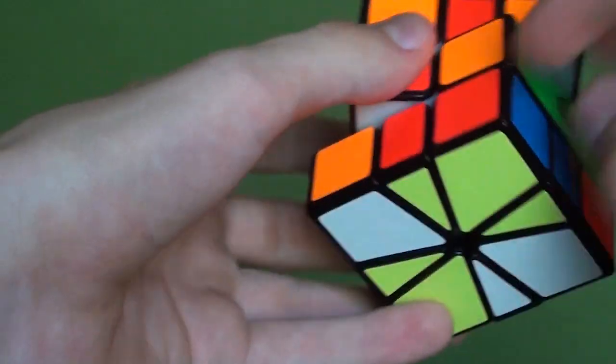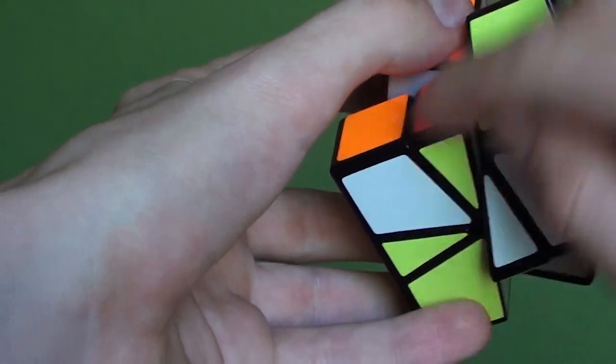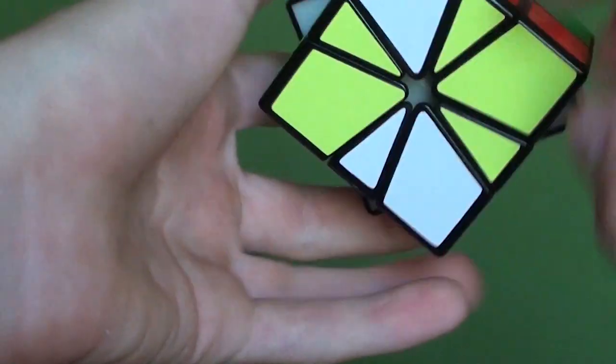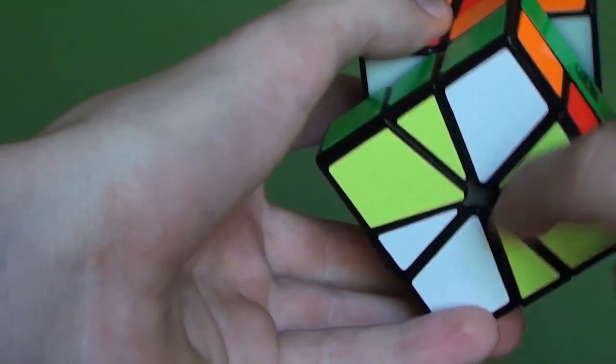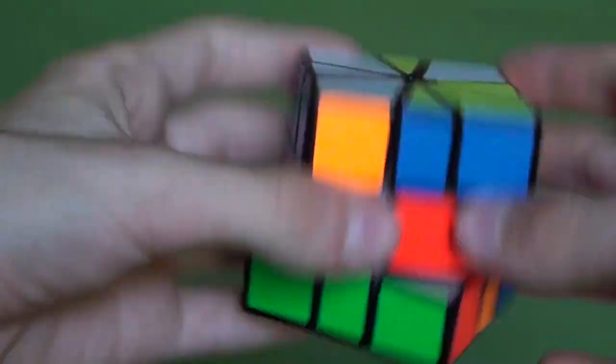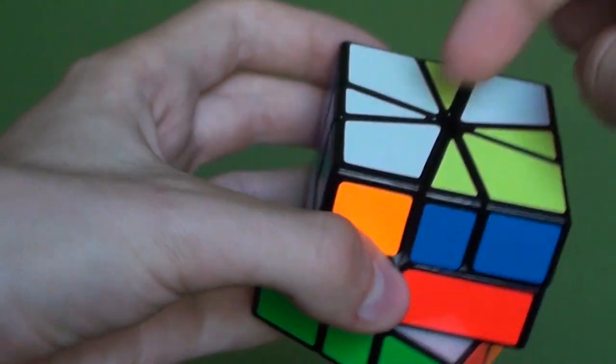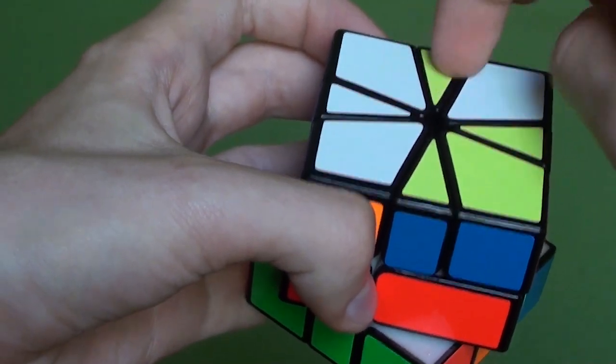Now this would not be right because you're not swapping the whole edge corner edge, you're breaking it. You don't want to break it, you want to bring the whole block. So you do it like this. Hopefully you understand. And after that you have the edge corner edge and another edge on both sides again.